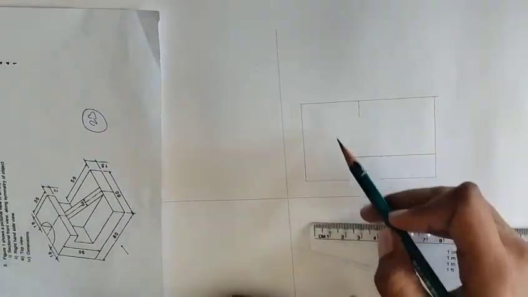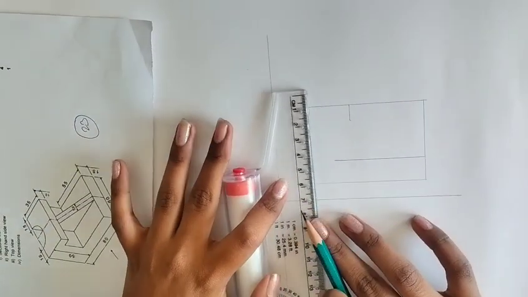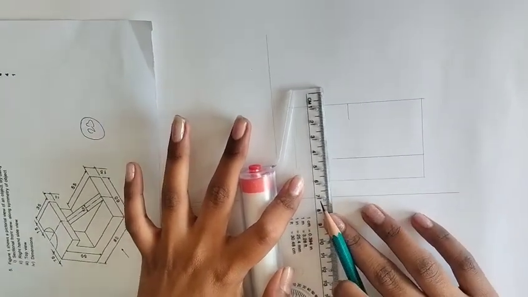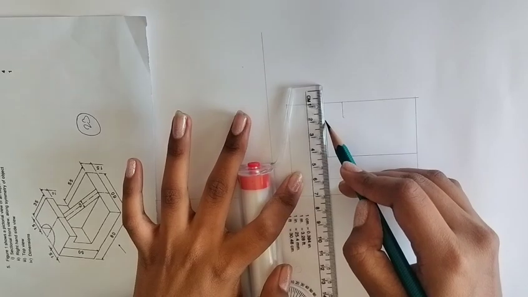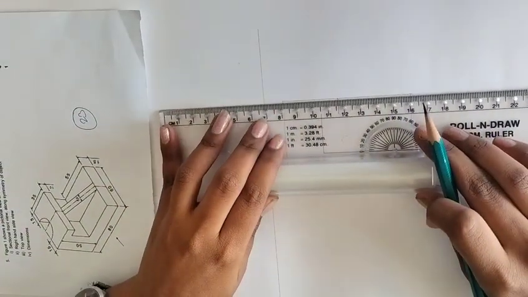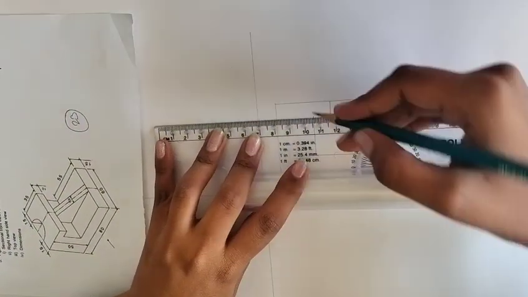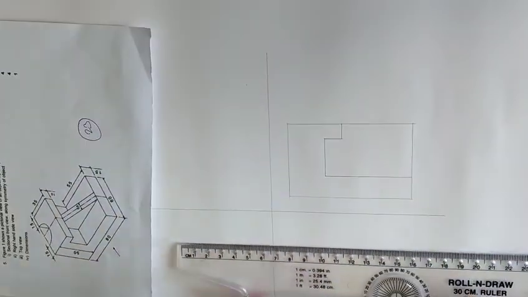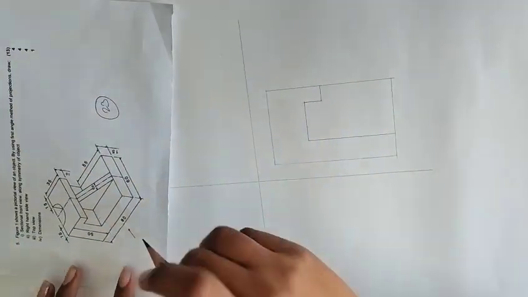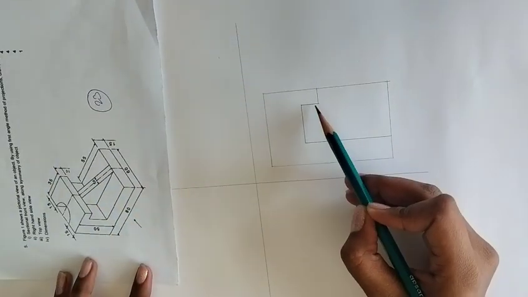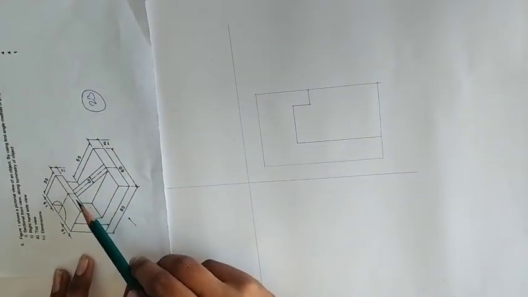Now we will join these lines. Now as we know that this line is attached to this line, so from front view we can only see this line.